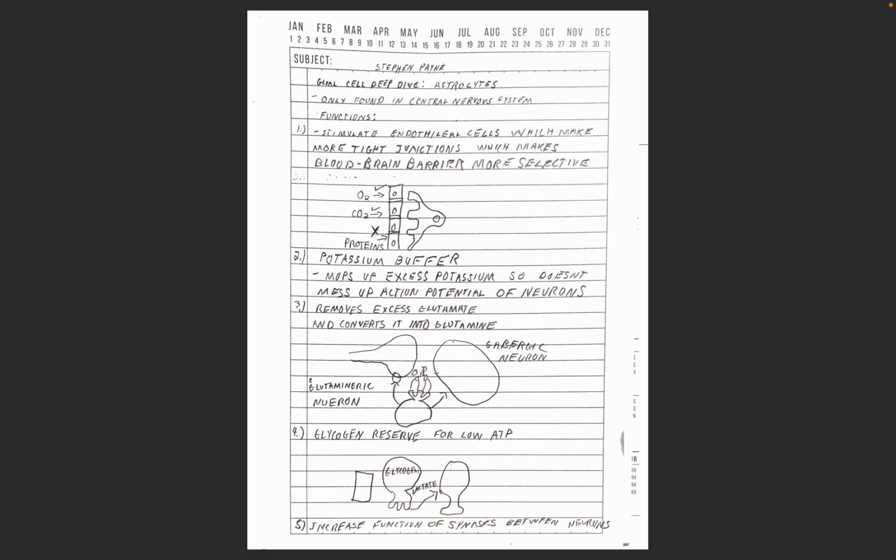So it comes in, it takes up the glutamate, turns it into glutamine, and the glutamine goes in through this receptor back into the glutamatergic neuron to be converted into glutamate again when needed. Also, it can be transferred into the GABAergic neuron as glutamine too.